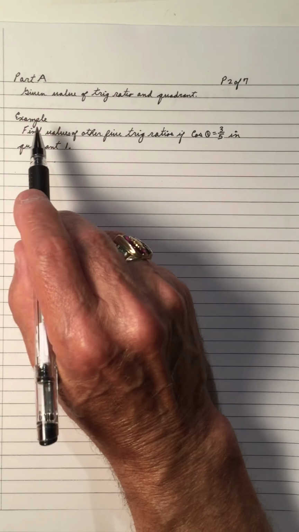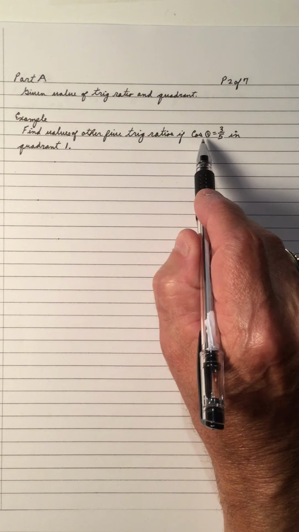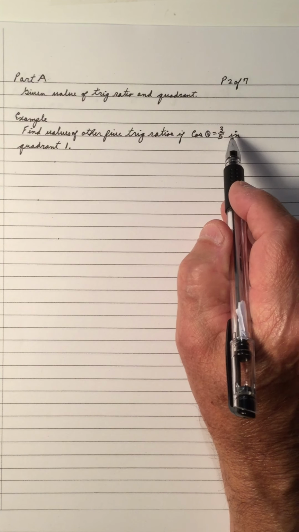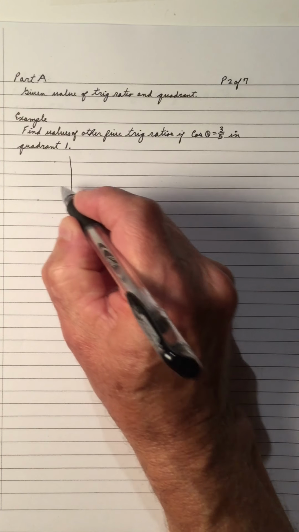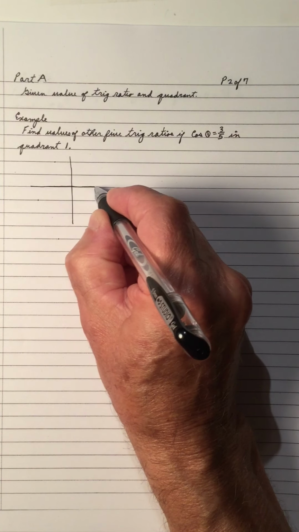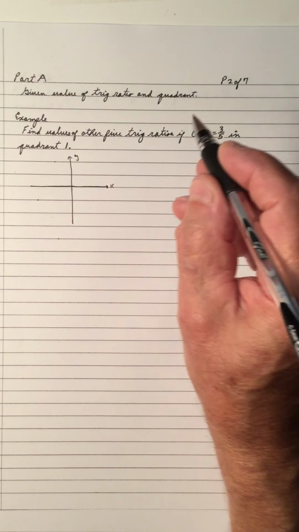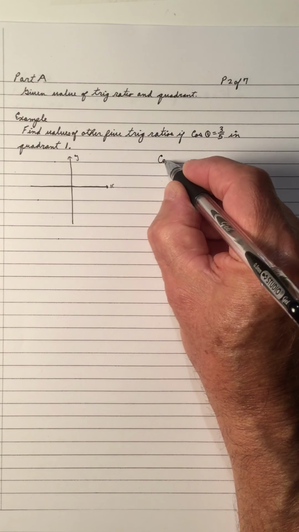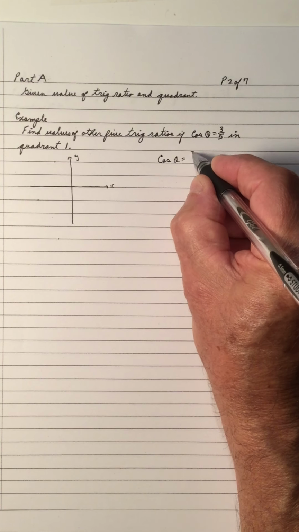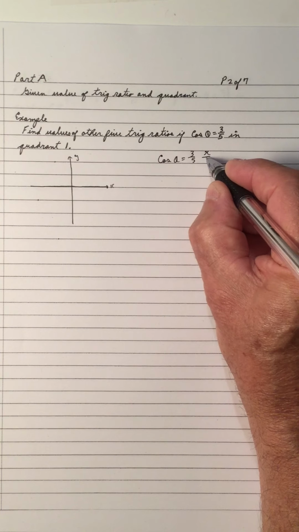Let's do this example. Find the value of the other 5 trig ratios if cos theta is 3/5 in quadrant 1. Well, we have it in quadrant 1, so let's draw the diagram in quadrant 1, x and y. And in quadrant 1, cos theta is 3/5. Now, cos is the x over the r.